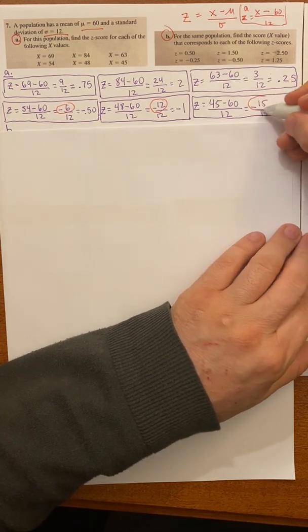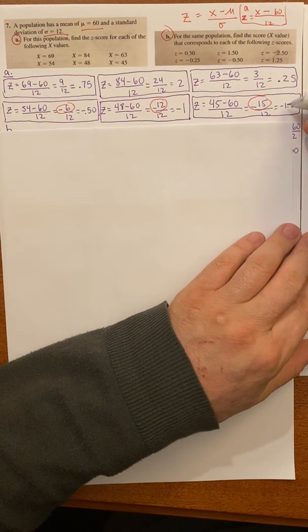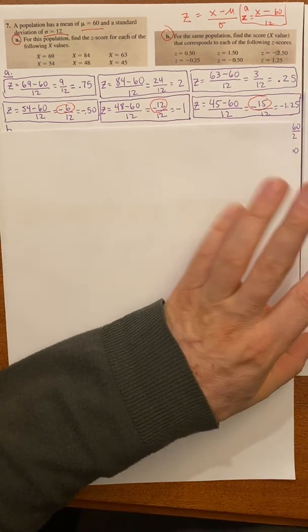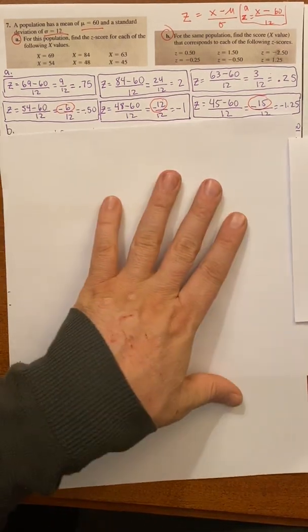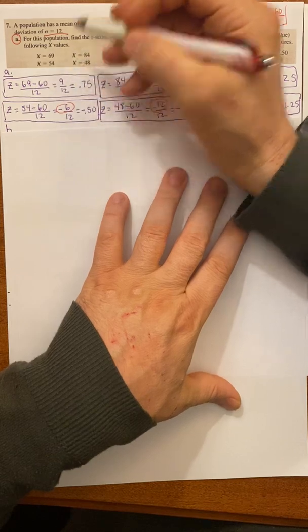We end up with negative 15 over 12, which gives us negative 1.25. Okay, so that's our solutions to all of our A problems.